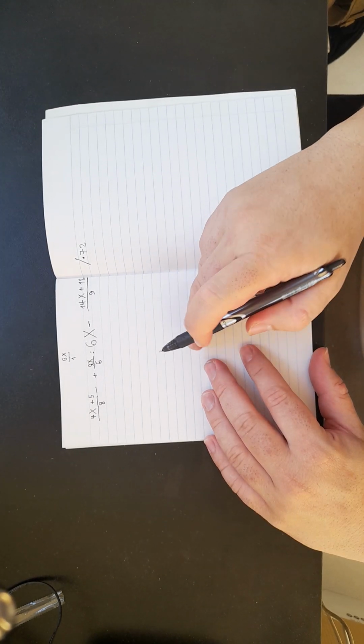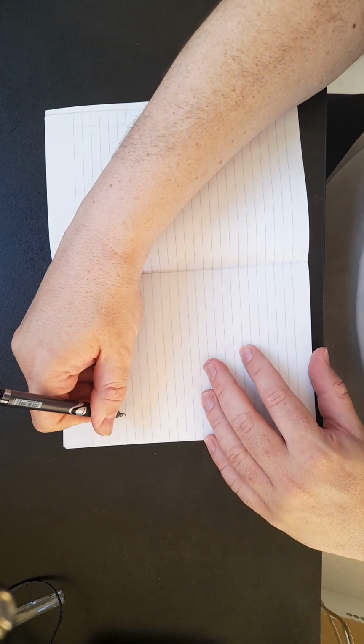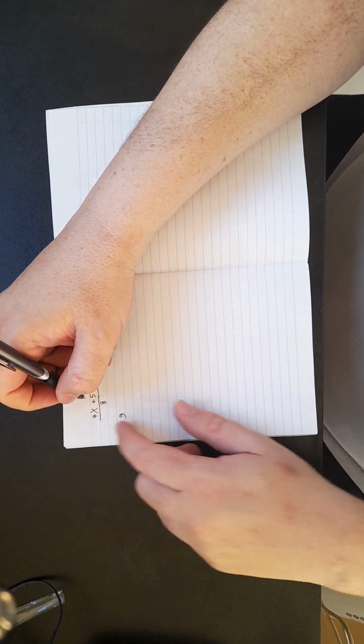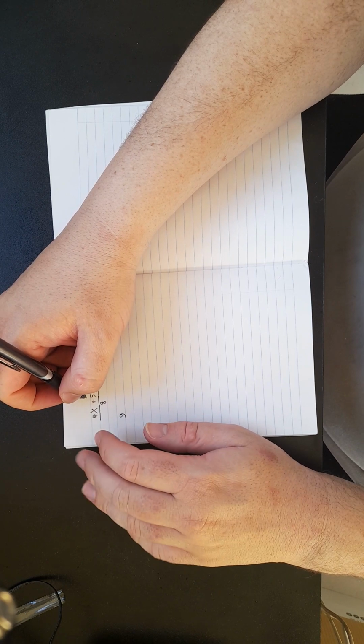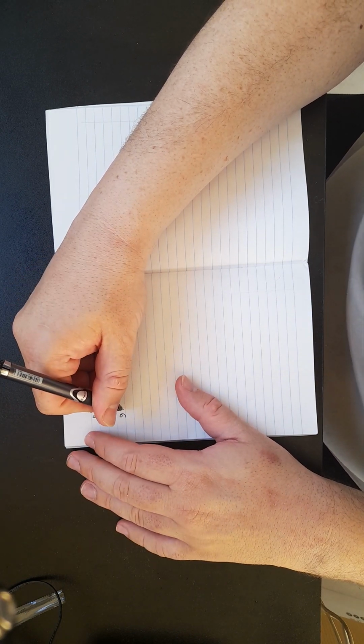Okay, so 72 divided by 8 is going to be 9. So I write here 9, and I just make a copy of all the numbers that I left upstairs.